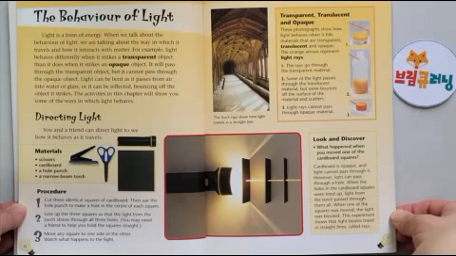For example, light behaves differently when it strikes a transparent object than it does when it strikes an opaque object. It will pass through the transparent object, but it cannot pass through the opaque object. Light can be bent as it passes from air into water or glass, or it can be reflected, bouncing off the object it strikes. The activities in this chapter will show you some of the ways in which light behaves.